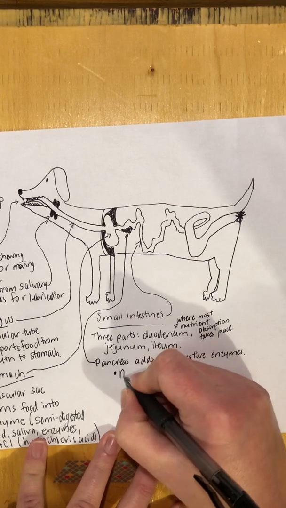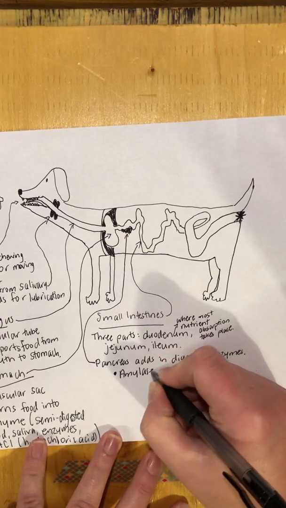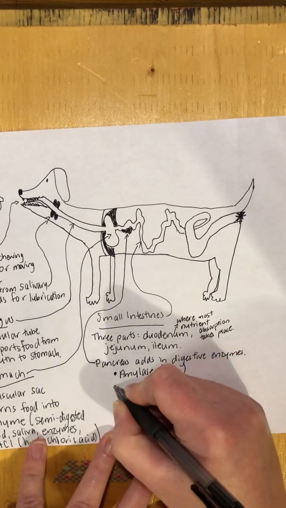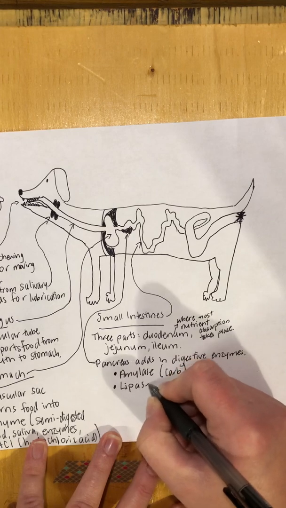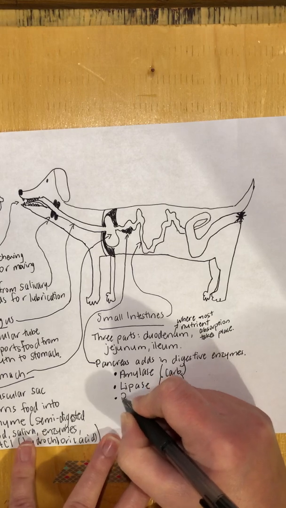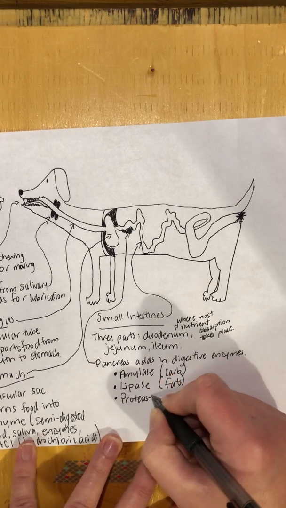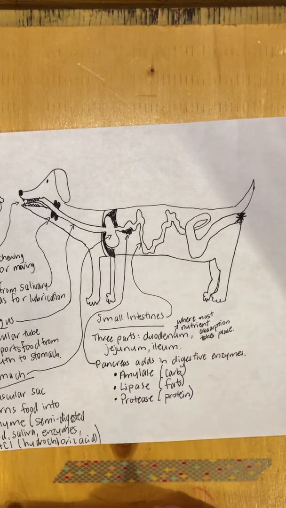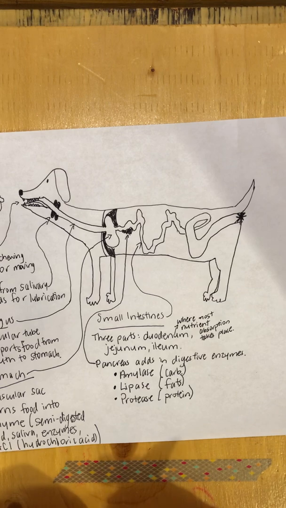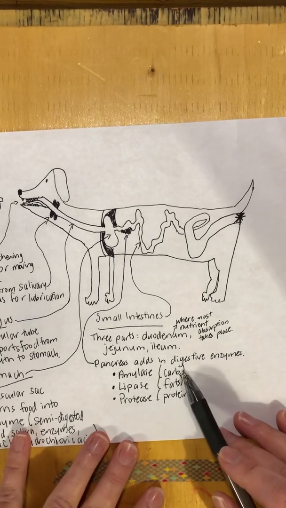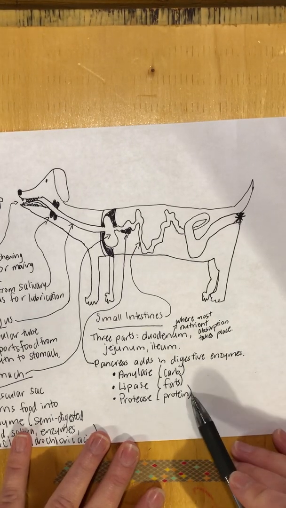You need to know the names of a few of them. So amylase digests carbohydrates. Lipase digests fats. And protease digests protein. So we'll get into more details on the whole digestive portion when we talk in nutrition. But you should know amylase is carbohydrates, lipase is fats, protease is protein, okay?